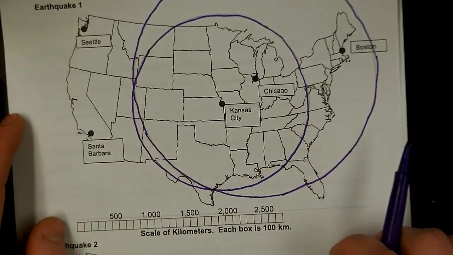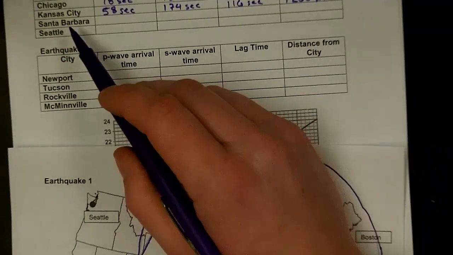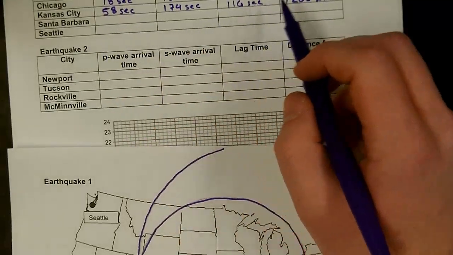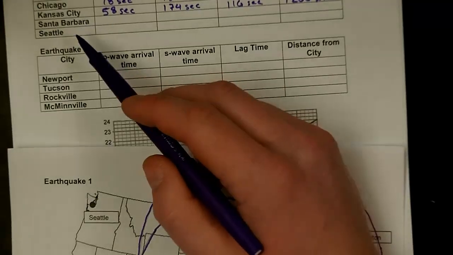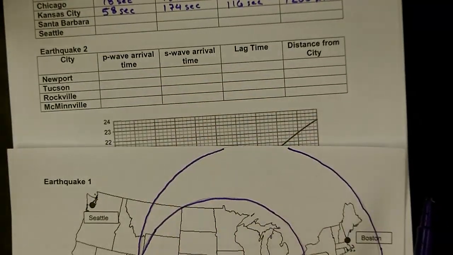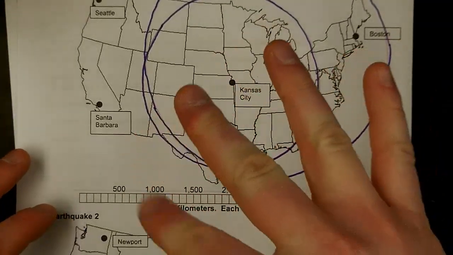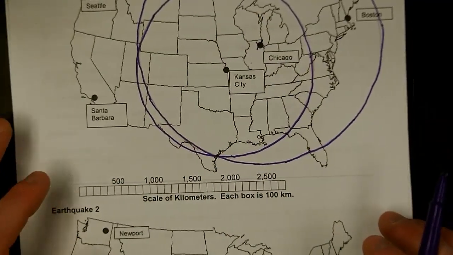To figure out this last one, all I have to do is the same steps as before. I find out the P and S wave arrival time for Santa Barbara, lag time, distance, and then I draw my new circle from Santa Barbara. And just to be safe, I can do it for Seattle too, and hopefully I should get an intersection of all the points. You only need to do 3, but if you do a fourth one, that makes it a little bit more accurate and precise.